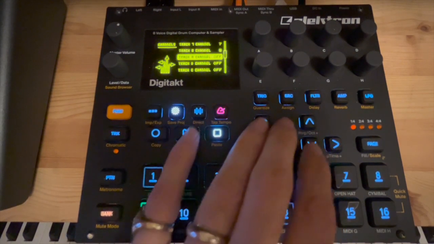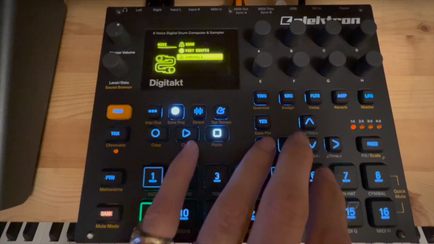And the channel settings, you can just leave them on their default values. You don't have to do anything there for now.